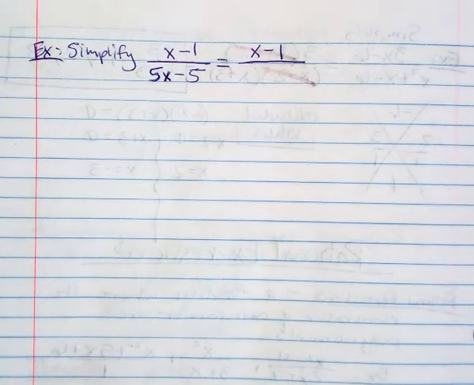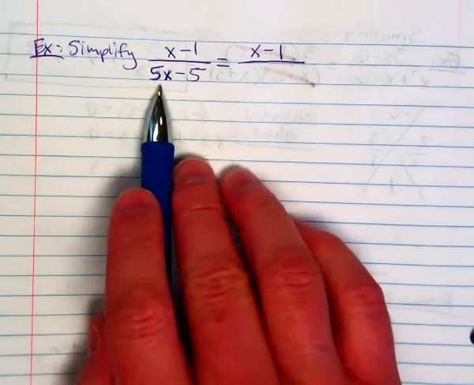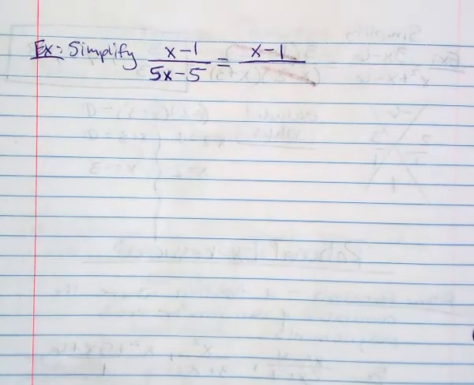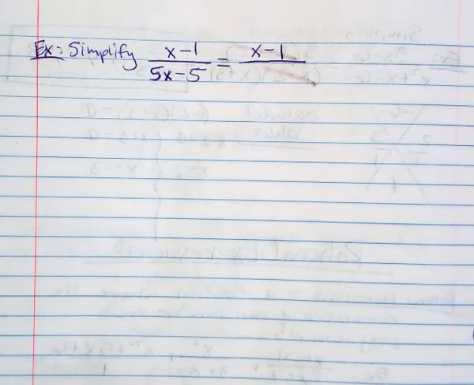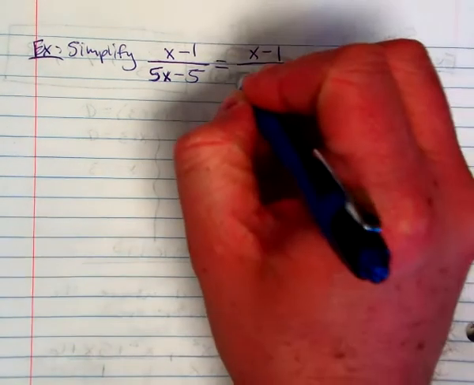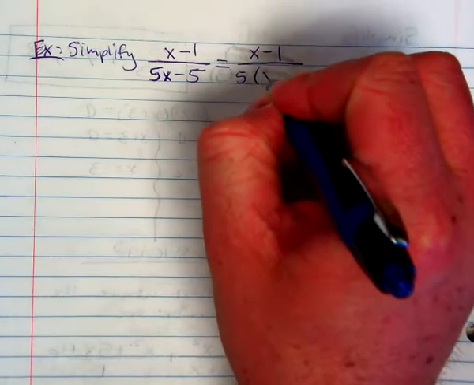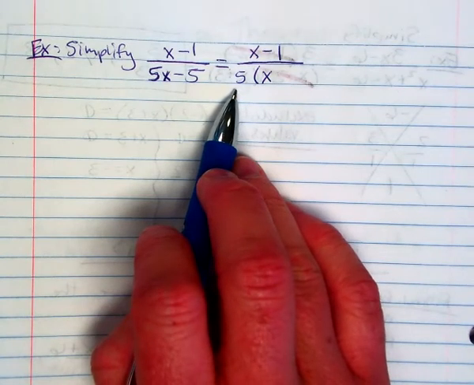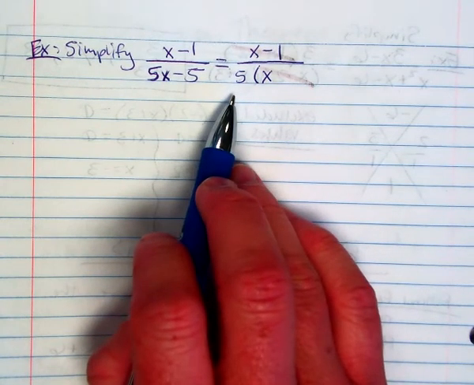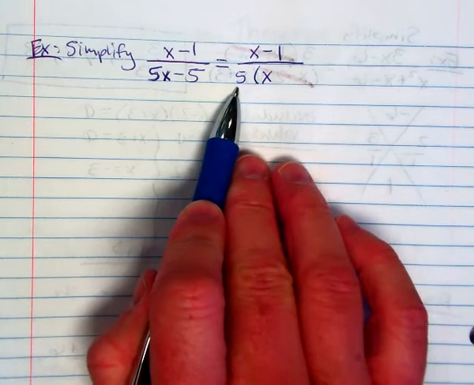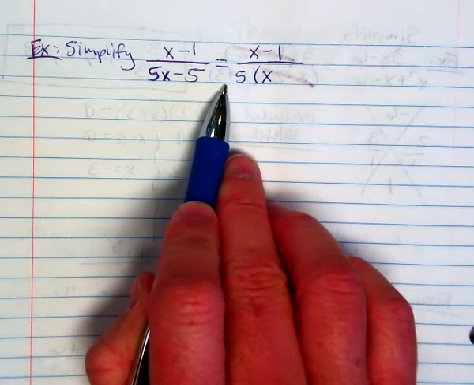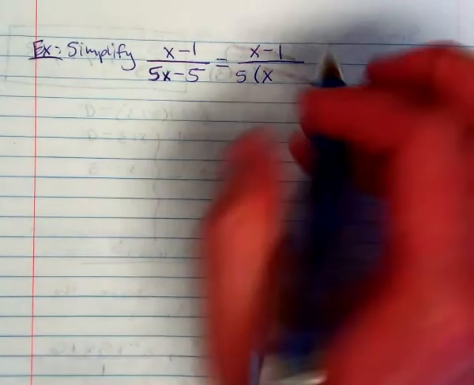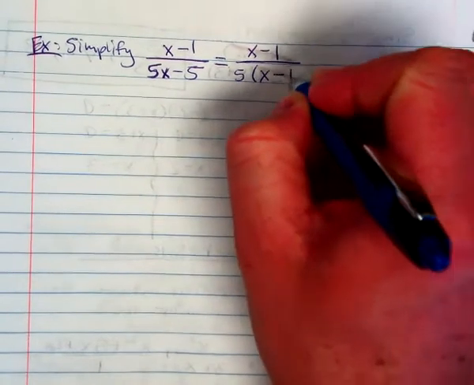On the bottom, I have 5x minus 5. Raise your hand if you see something those have in common that I can factor. Kimmy? Yeah, they both have a 5. But here's the deal. When I take out the 5, we haven't done this since about the middle of December. When I take out the 5, it means that I am dividing everything by 5. So this becomes 1x minus 1.